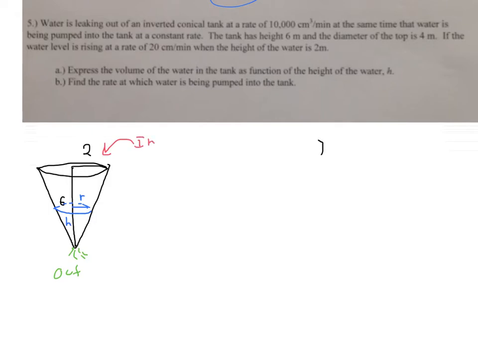If we want to express the volume of the water as a function of the height, h, from question 3, remember that the volume of a cone is 1/3 pi r squared h. Using those similar figures, we have r, h, and r, h, where the radius of this was 2, the height of this was 6.